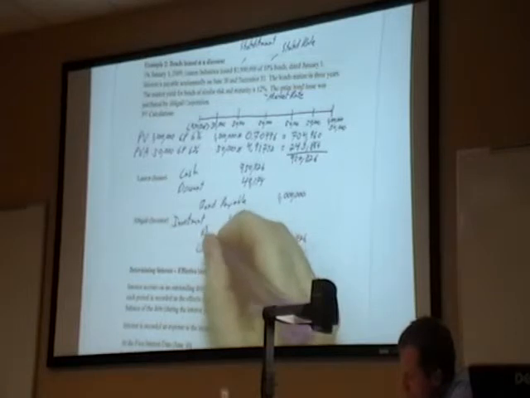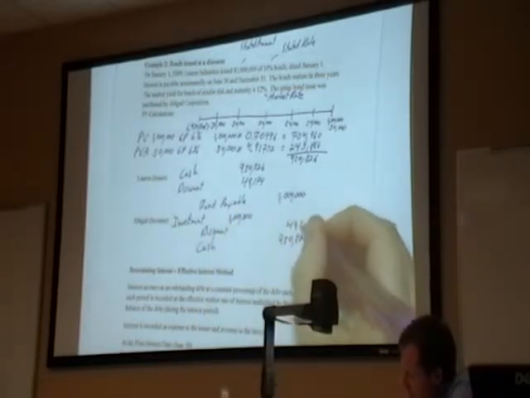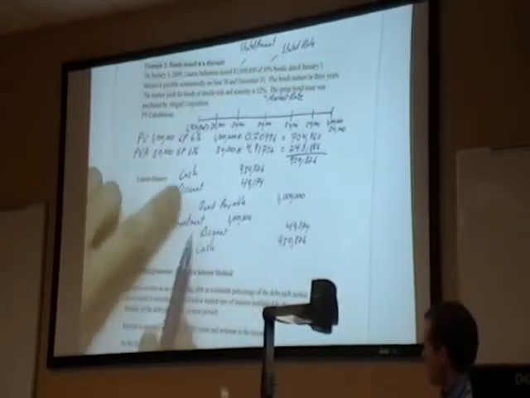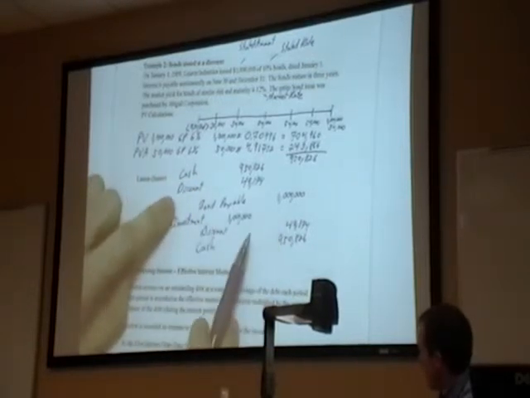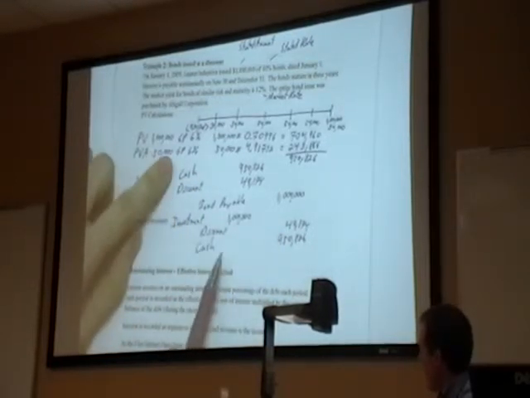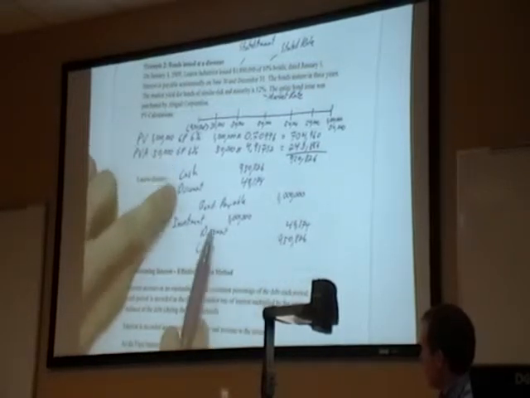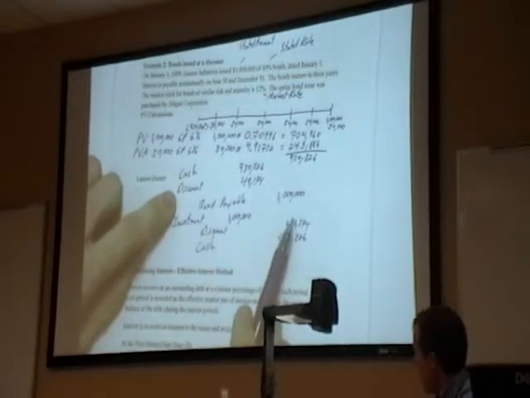And they're going to credit a discount of $491.74. All right, so hopefully you see that these are mirror images of each other. We have a bond receivable and a bond payable, just on opposite sides, same amount though. We have a cash inflow, cash outflow, the same amount. And in both cases, we have a discount, one's a debit, one's a credit.